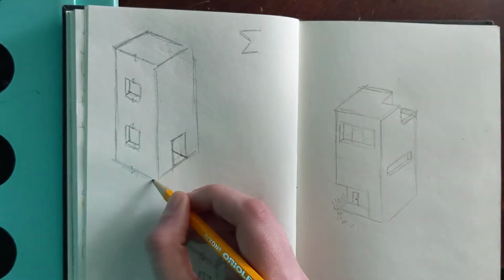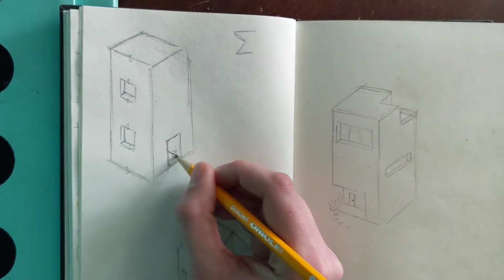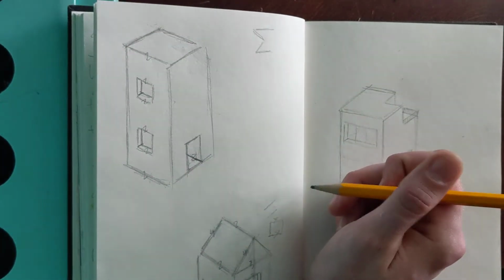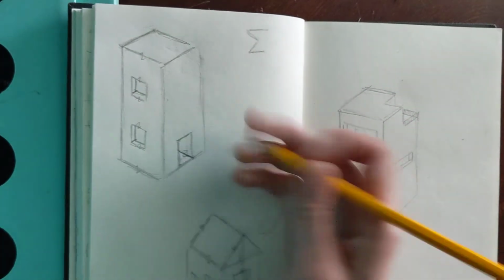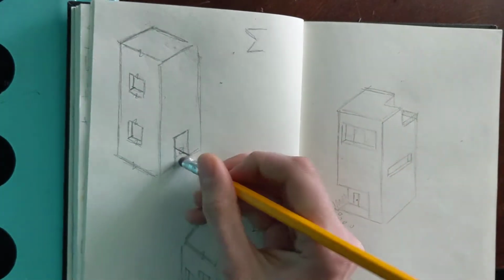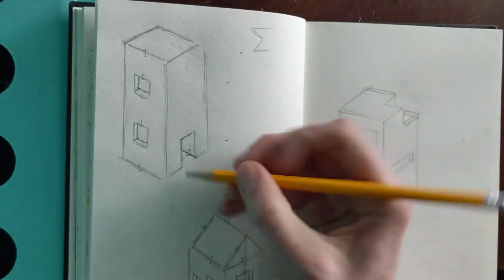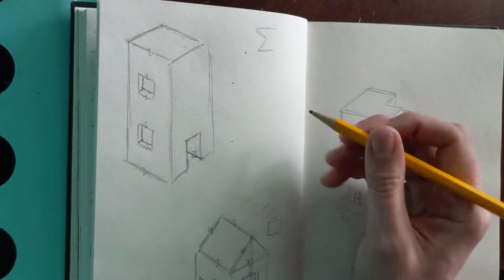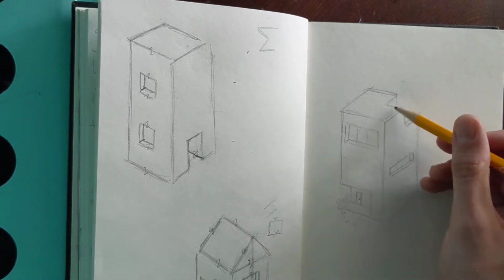This line is parallel with my 2, by the way. This is a 2 line. But you notice how it makes it look like it's a hallway that just goes back. I can get rid of this line right here. And now it's open there.